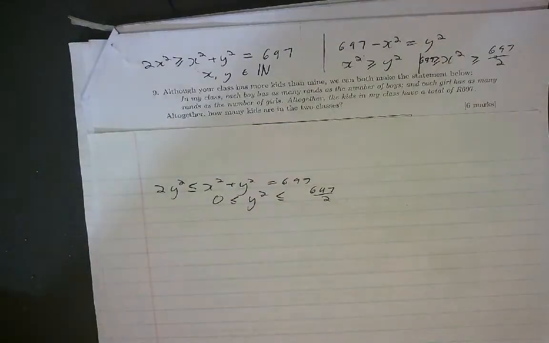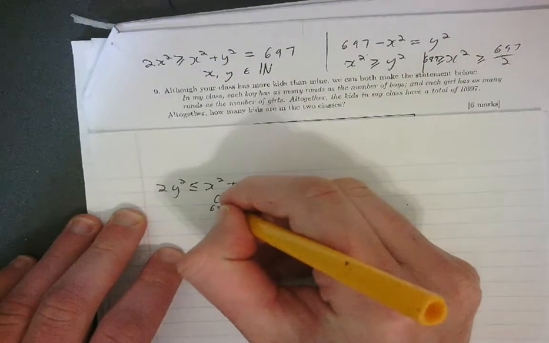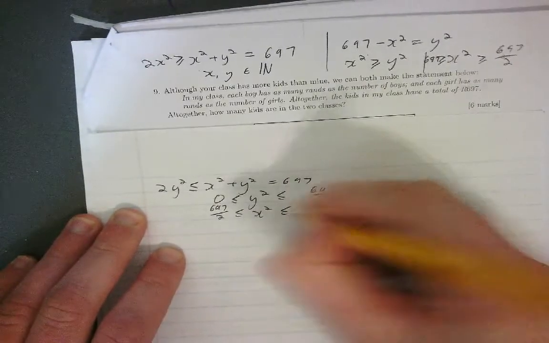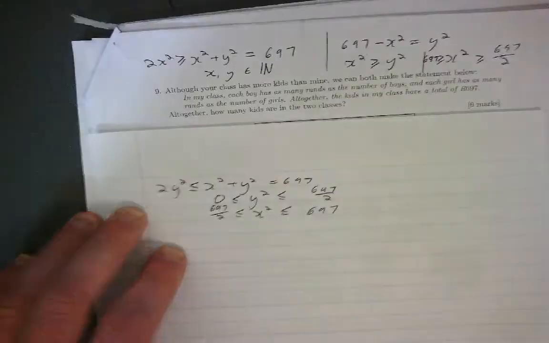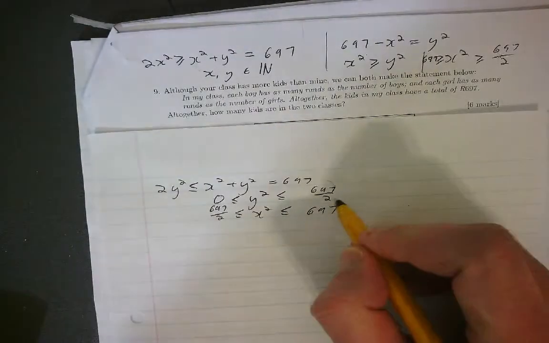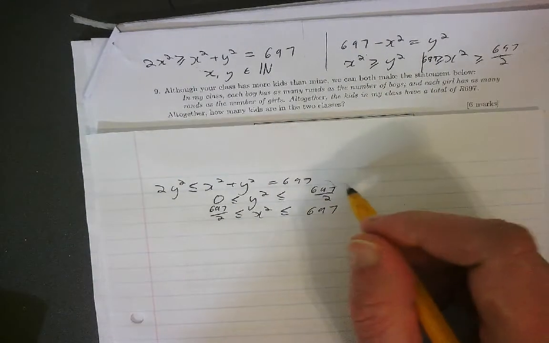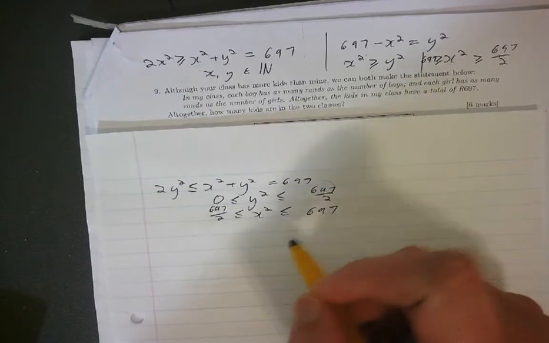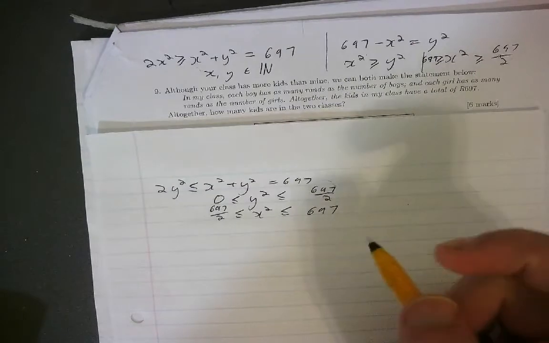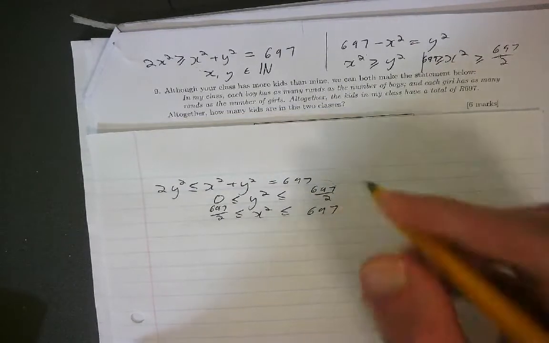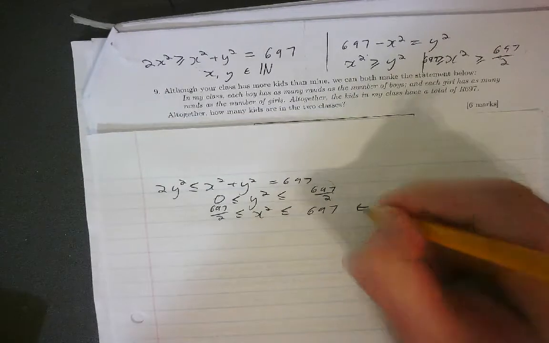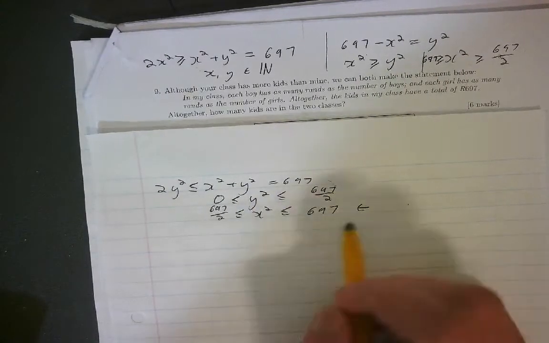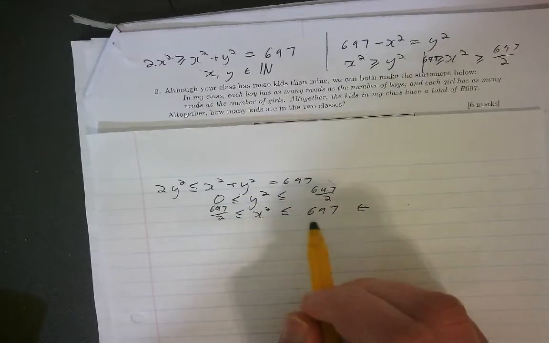Now, both of these ranges are the same width of 697 divided by 2. However, as we get to larger numbers, the perfect squares are more sparsely spaced out. So this range over here is going to contain fewer perfect squares. So it will be faster to work with this range.